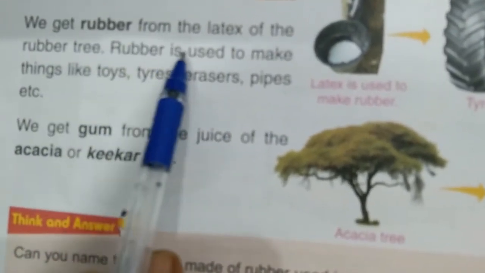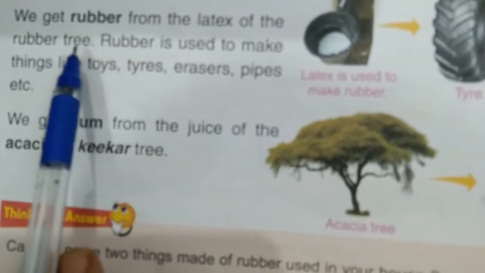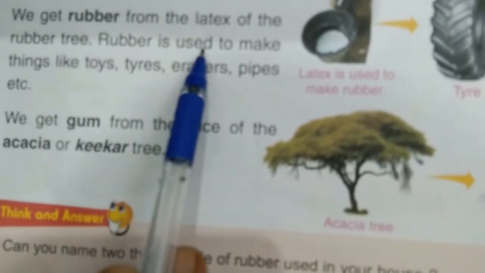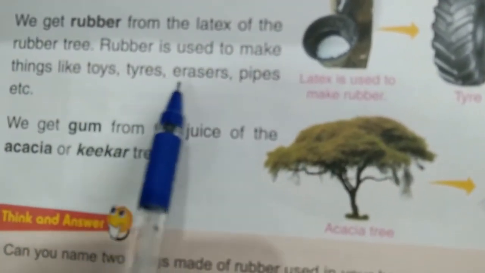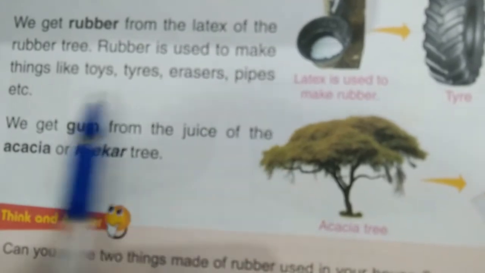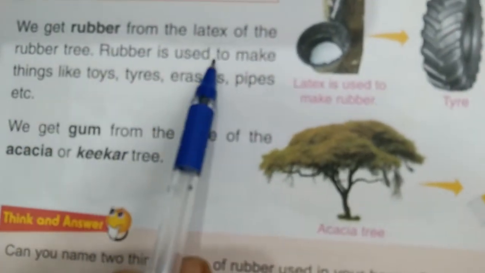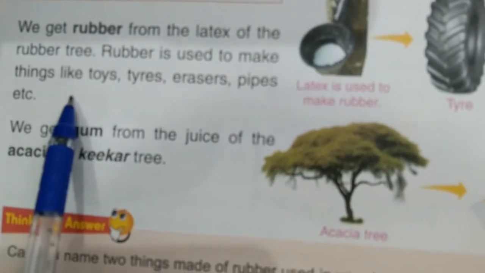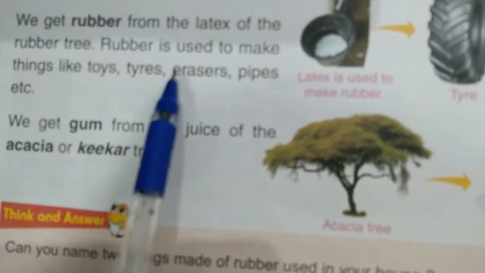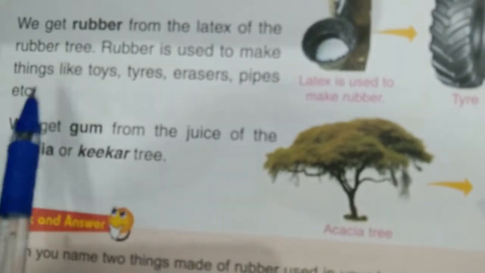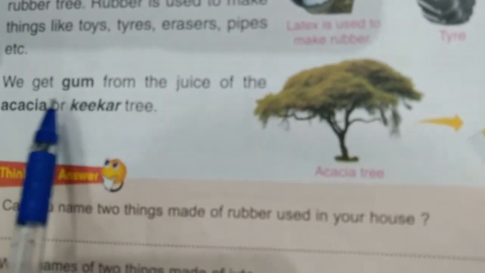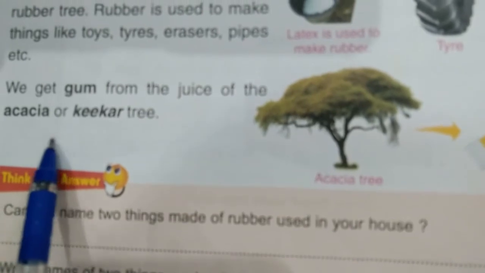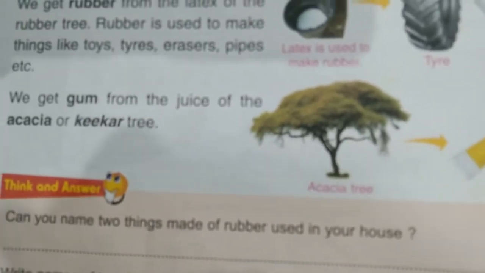Rubber is used to make things like toys, tires, erasers, pipes, etc. We get gum from the juice of the acacia or kikar tree.